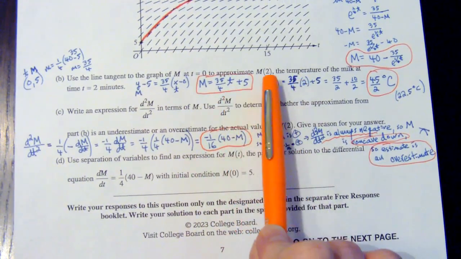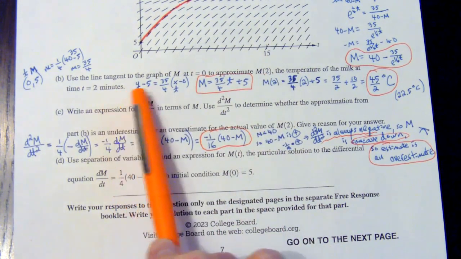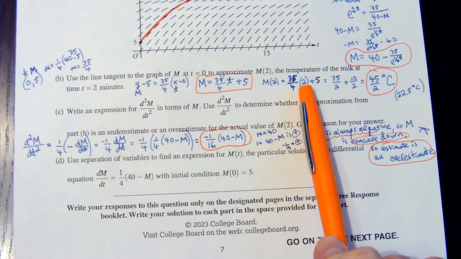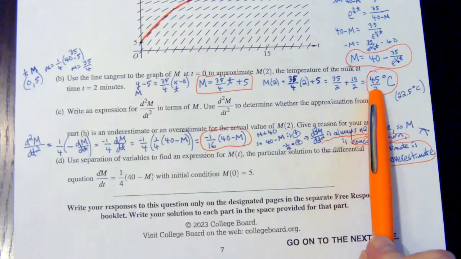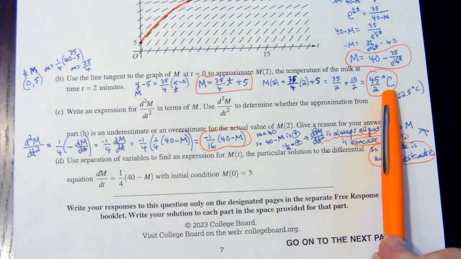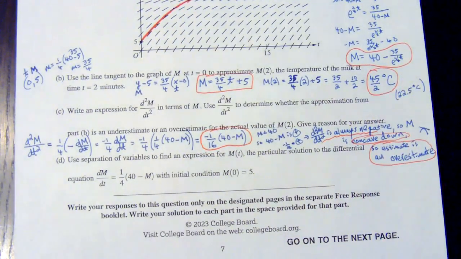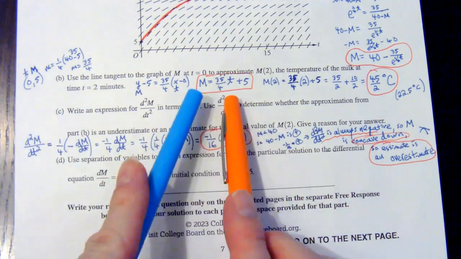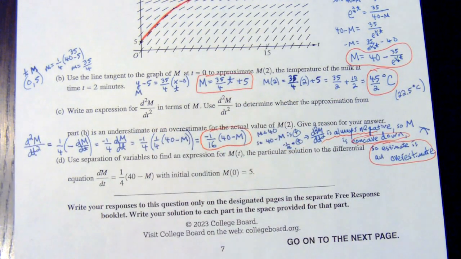And then we're supposed to approximate M of 2. So I plugged in 2 for the t, and then I figured out that that was 45 over 2 degrees Celsius right there. All we had to do for part B was find the equation and then plug it in to get that estimated value.